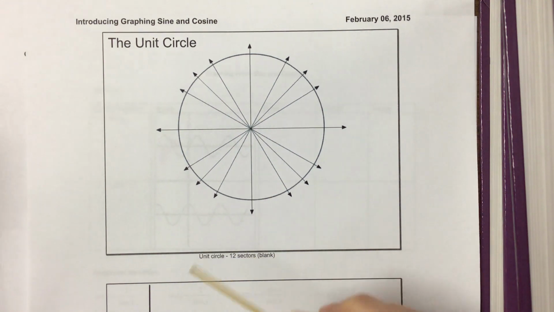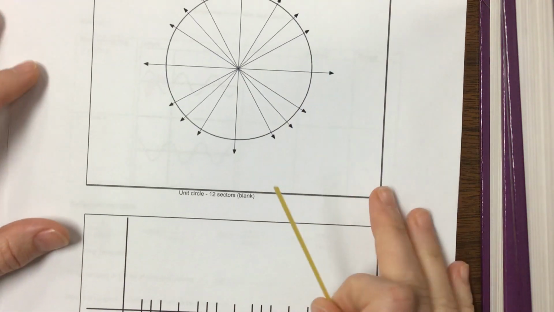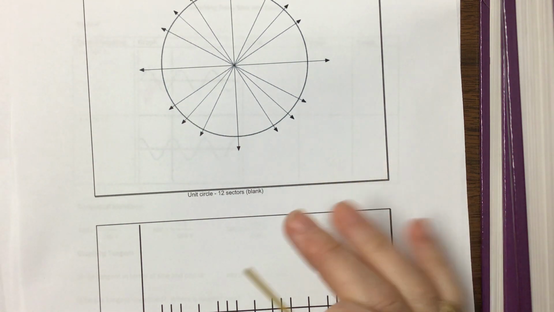So what we do in class, if you were here, you would actually take the time. I'm going to give you spaghetti and this piece of paper, and what you do is you find a partner. One of you would do sine and the other of you would do cosine so that you can see both of them.